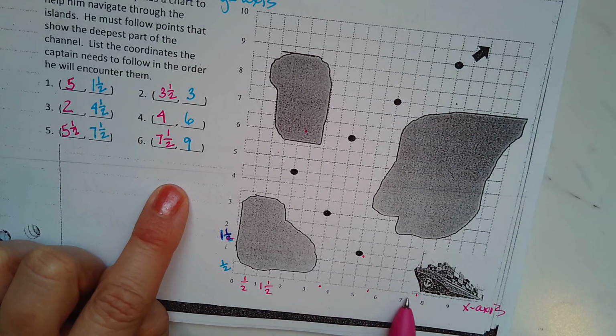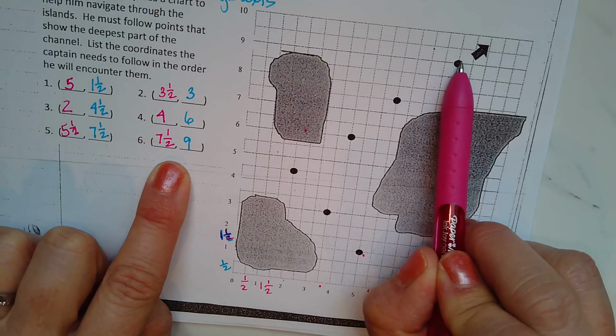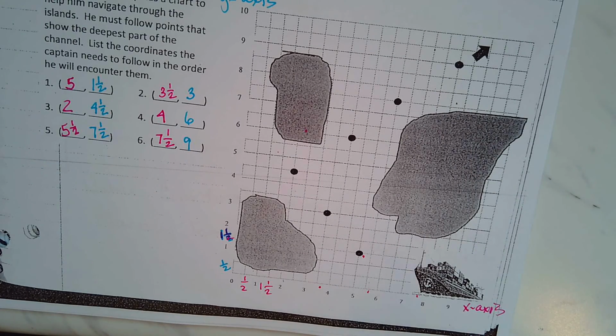And then 7.5 up to 9. All right. So that's going to help us develop our concept for today on Module 6, Lesson 3. This is Part 1. I will start Part 2 in just a moment.